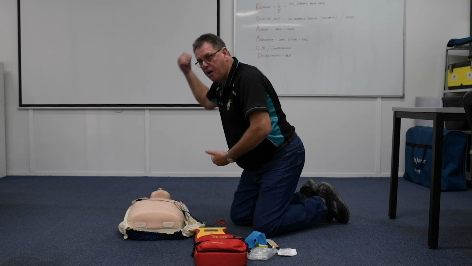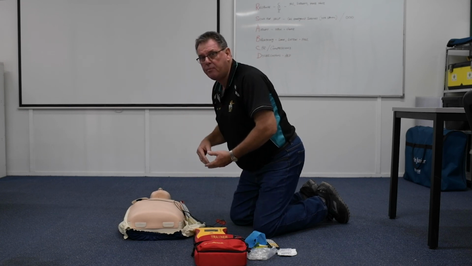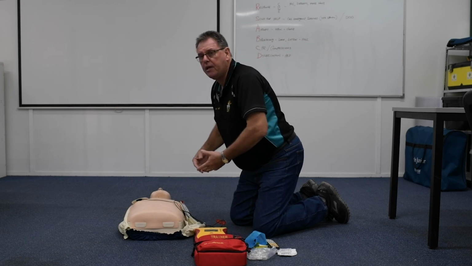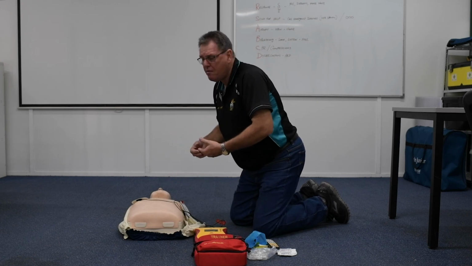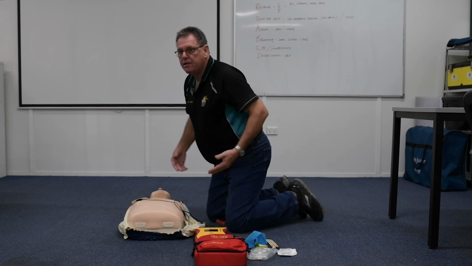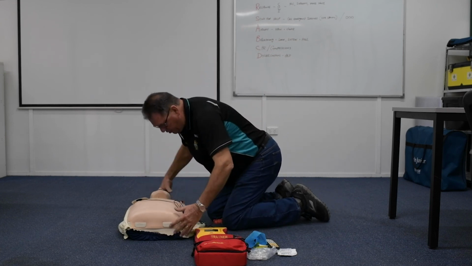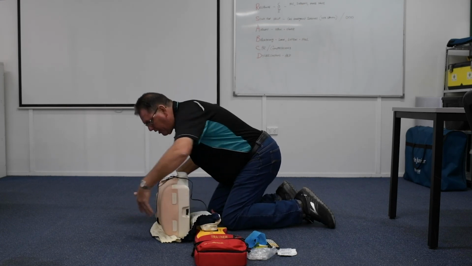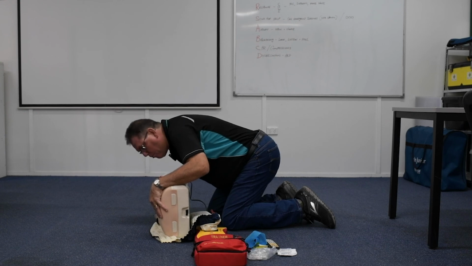This is where we run down through our DRS ABCD again, and we now find our patient may not be responding, they may be moaning or groaning, but they're now breathing normally. So here now, we would then roll our patient over on the side, clearing the airway, checking the airway, monitoring the patient.